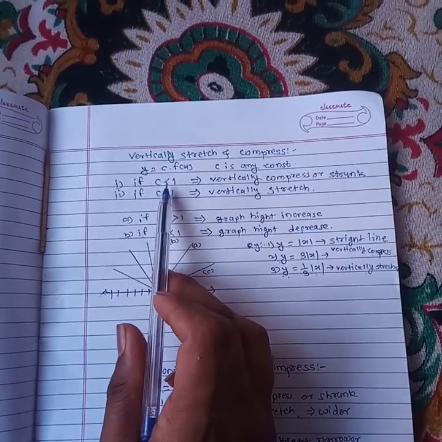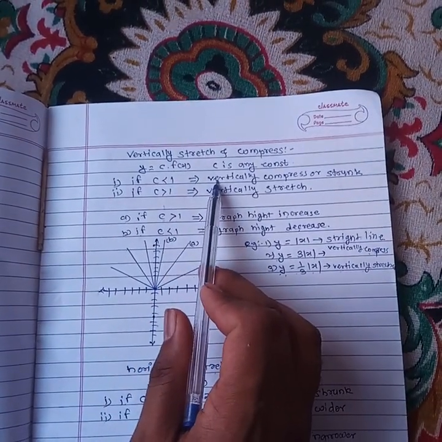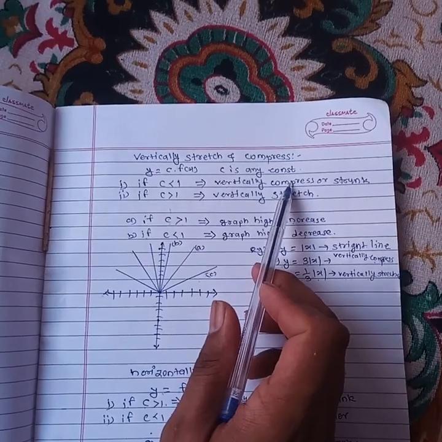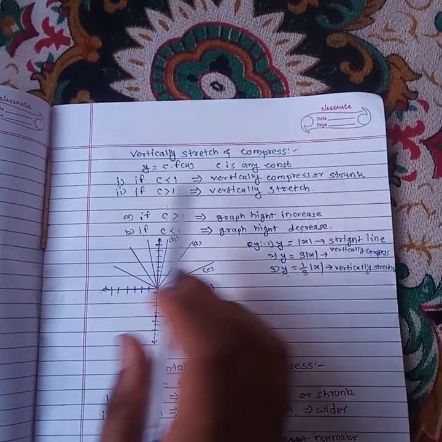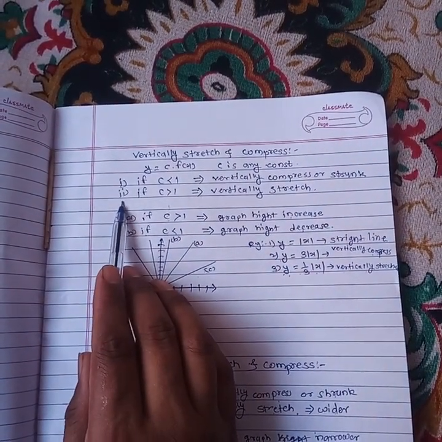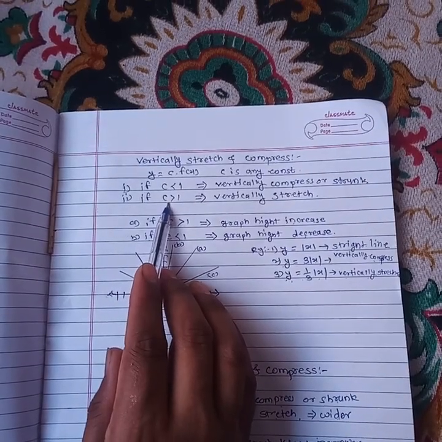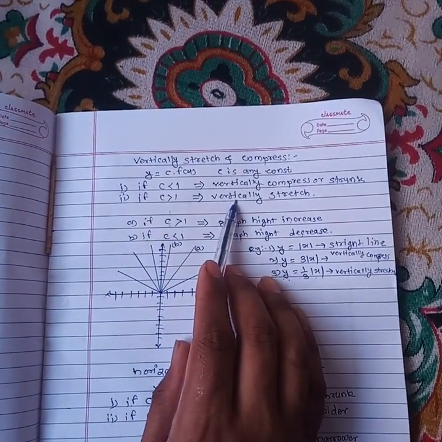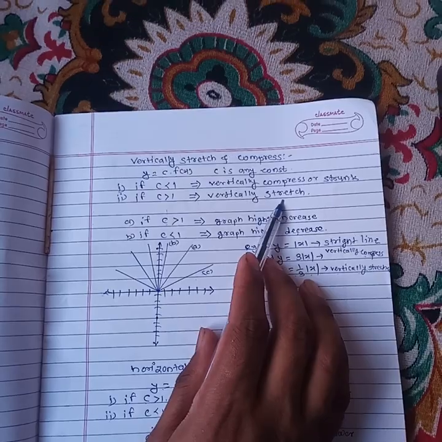First, if c is less than 1, then the graph shows vertically compress or shrunk. Second condition, if c is greater than 1, then the graph shows vertically stretch.